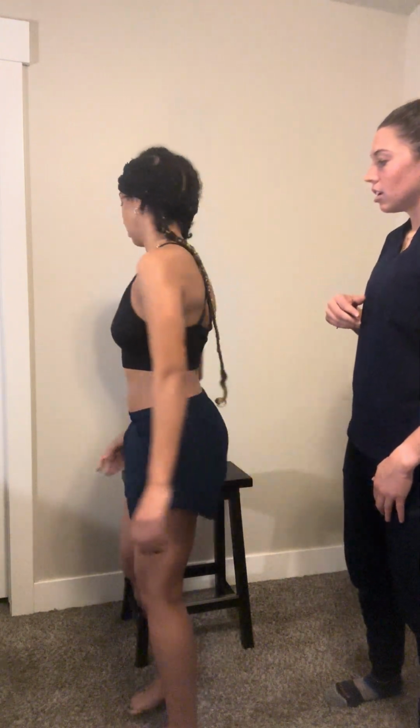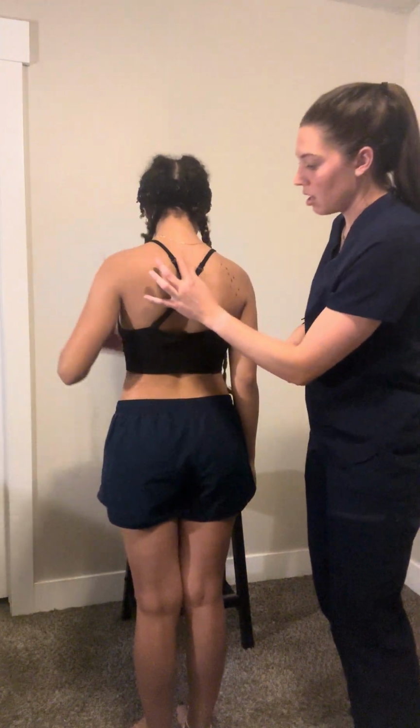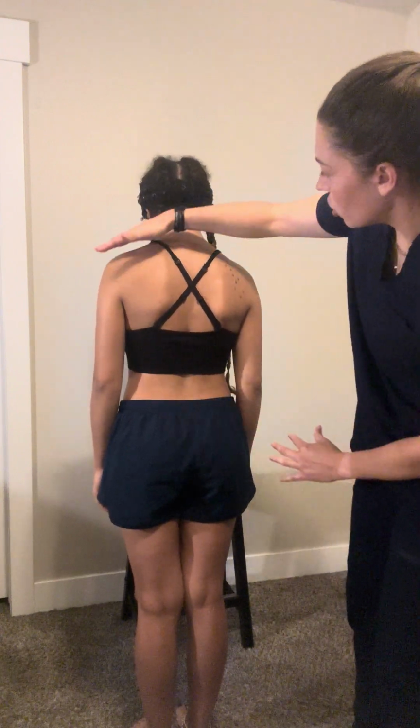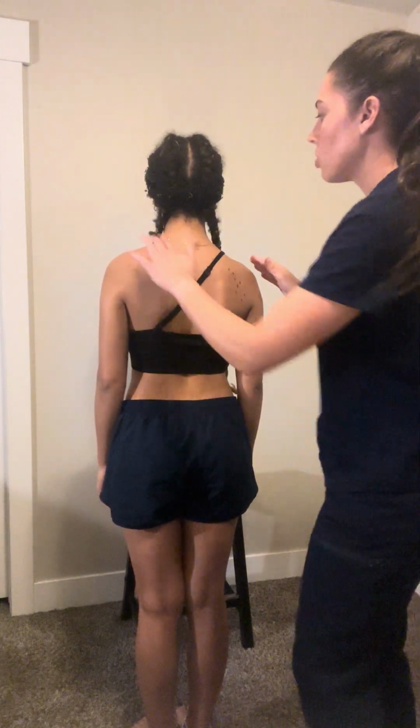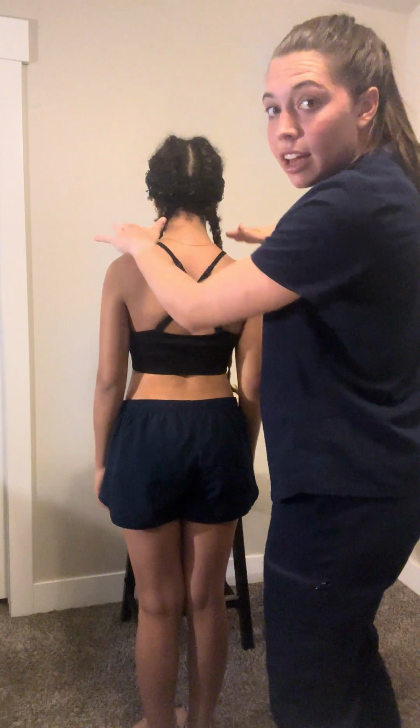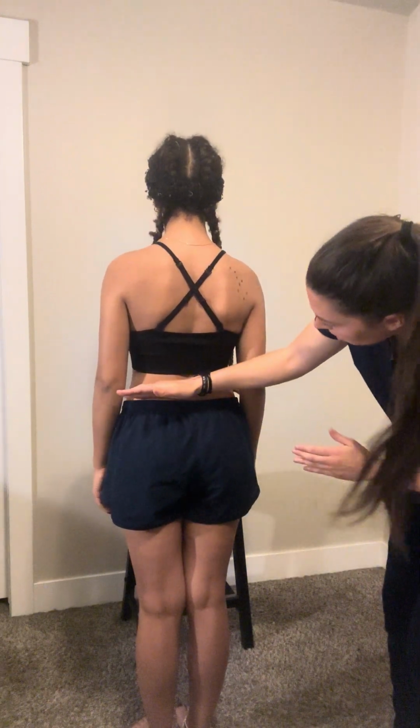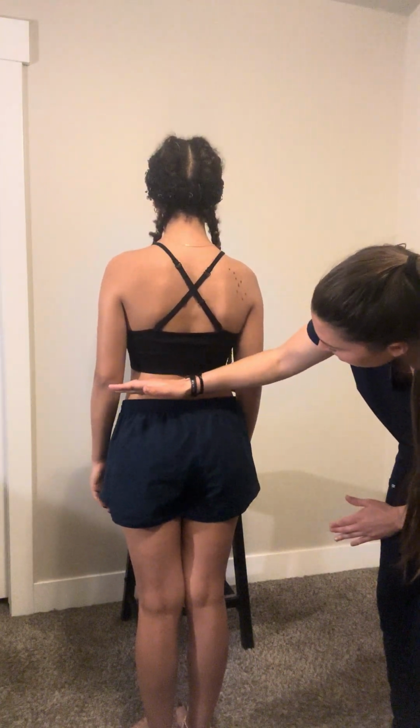Next, while she's still standing, I'll have her turn around, and we're just going to look at her spine. It looks like her shoulders are symmetrical. Some people with scoliosis will have one shoulder higher than the other. Same with her hips. Her hips are level as well.